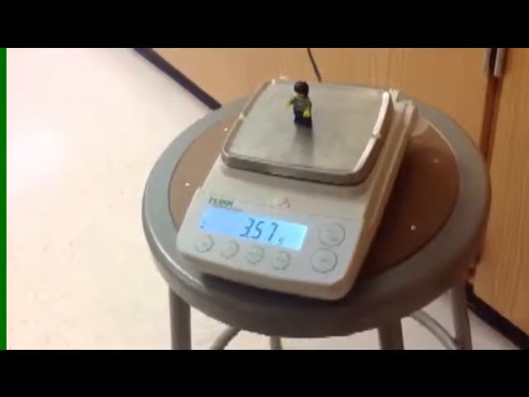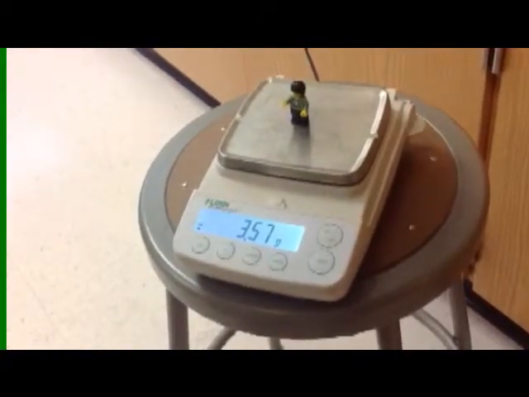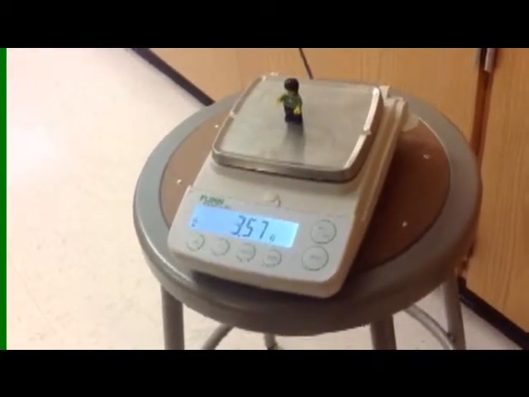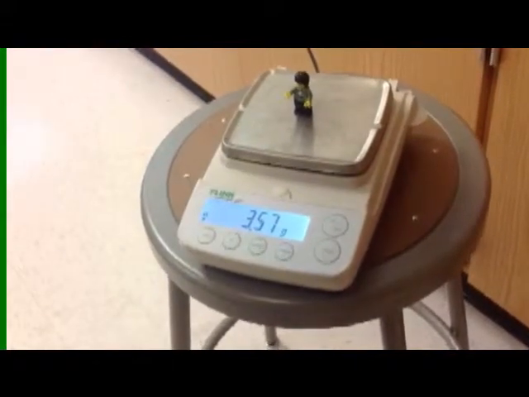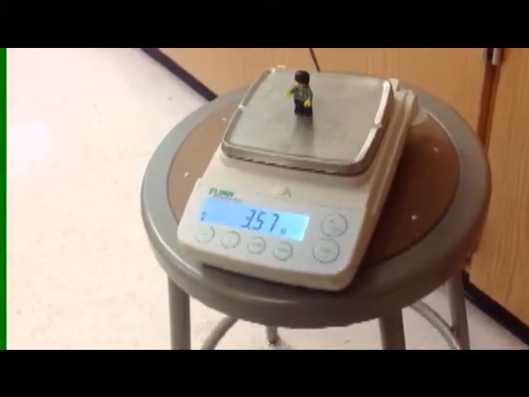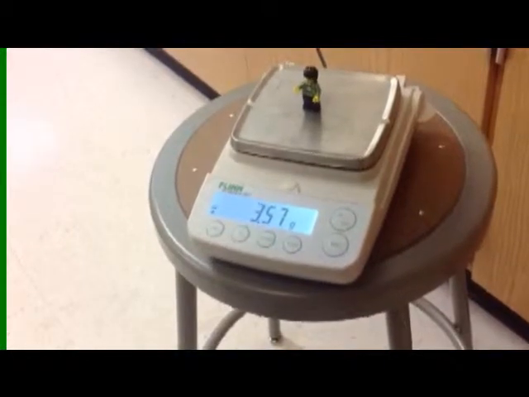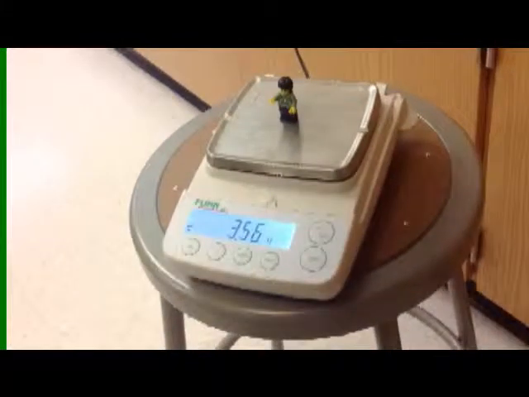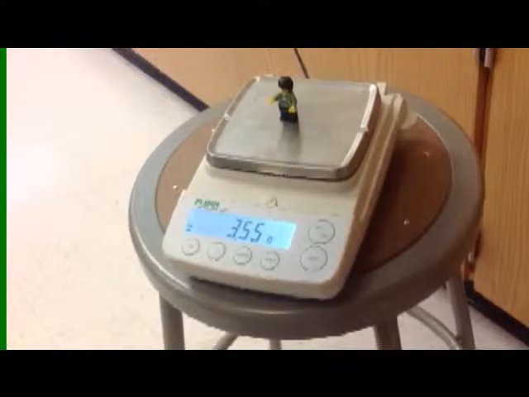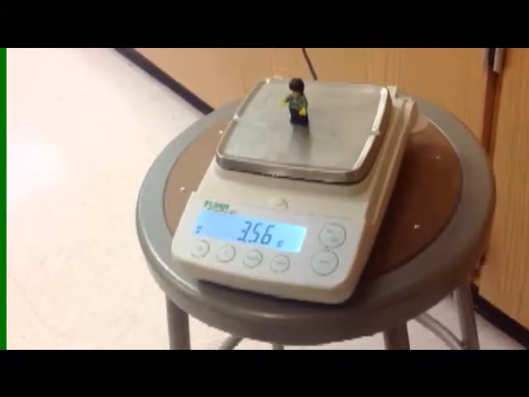So Lego Man goes onto a balance to see what his mass is for his driver's license. He's 3.57 grams. That's great. Now Lego Man can put that on his driver's license. Grams can be converted into kilograms, which is the official scientific unit for mass.